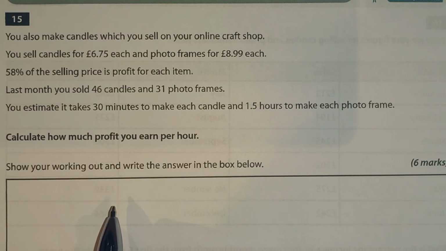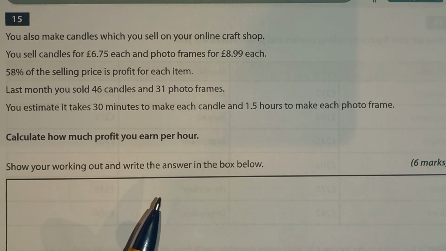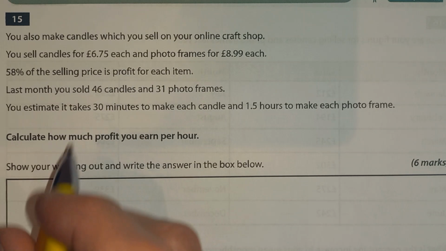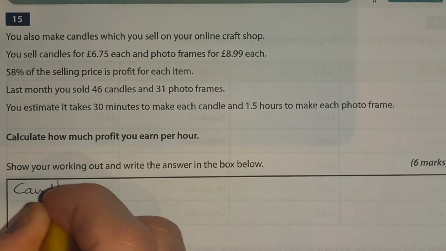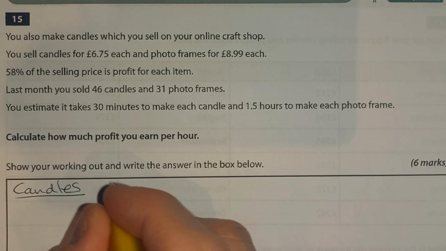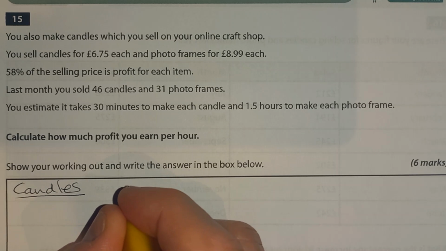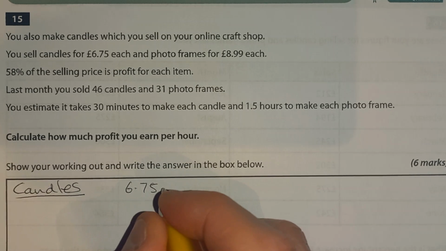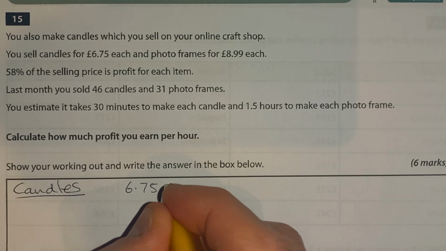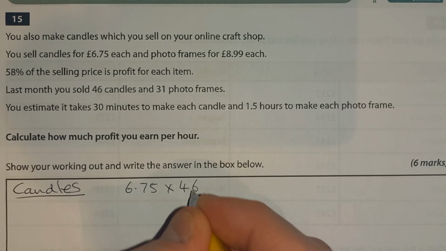Right, per hour. So let's think about this. What we want to do is work out what the total profit was and then divide it by how many hours it took to make them all. So if we start with the candles, they were £6.75 each and we made 46 of them.